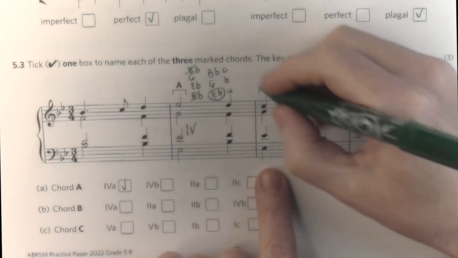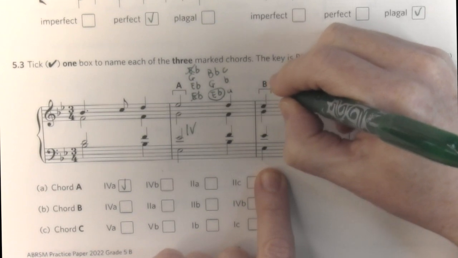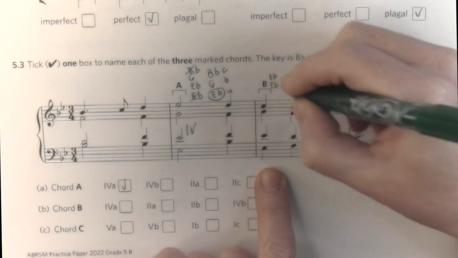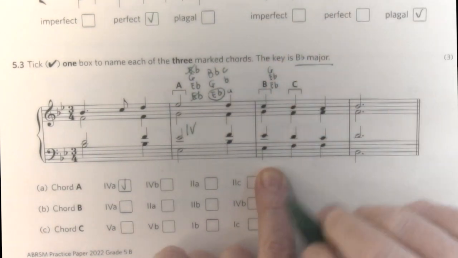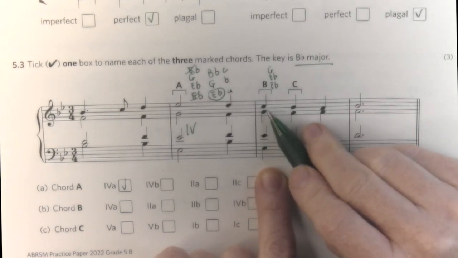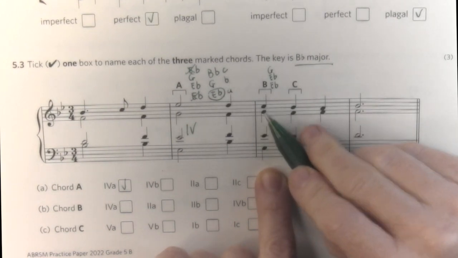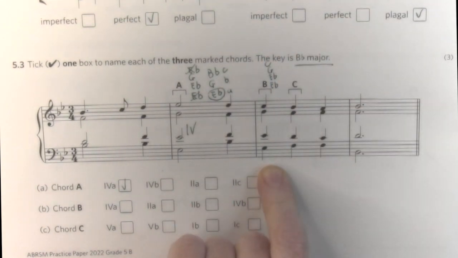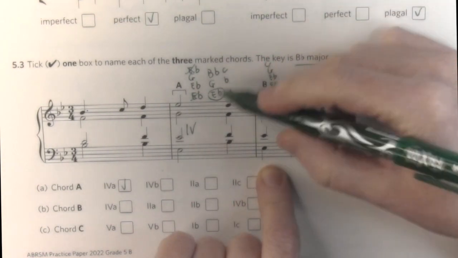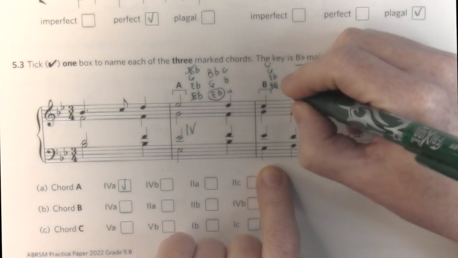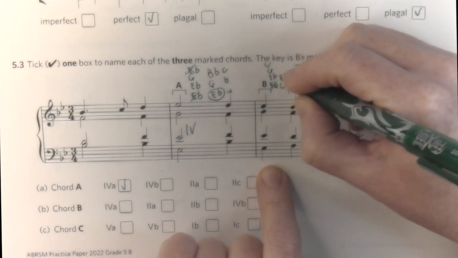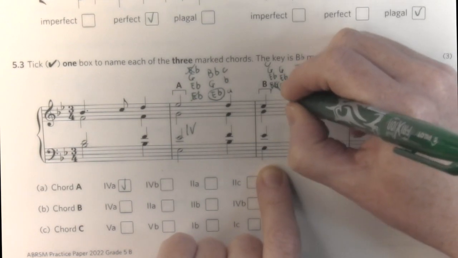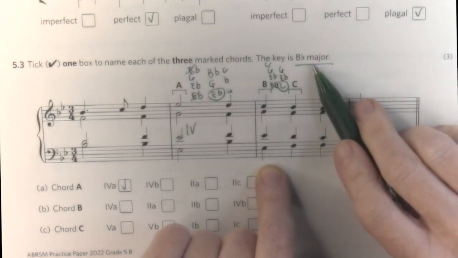Next one. We have mi flat, another mi flat, sol. Now apparently this is the same, but no, we have do. So we have the same chord as before. We have do, mi flat, and sol. The bottom note is do, and it's the 2nd degree of B flat major.